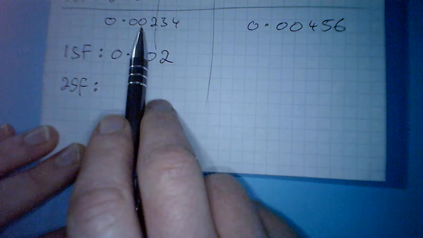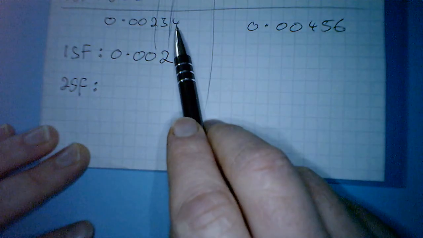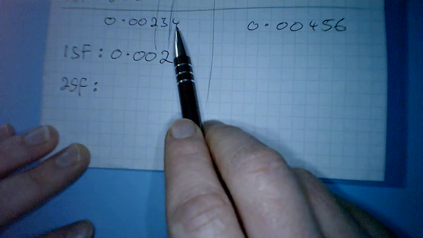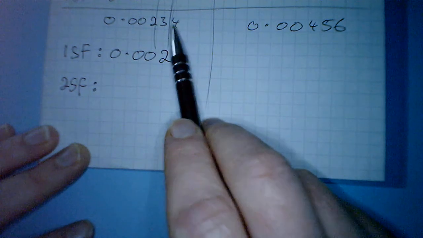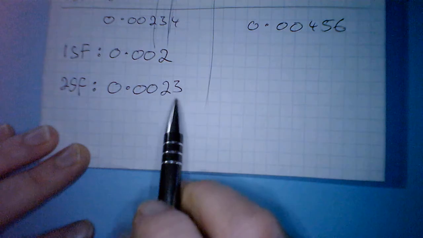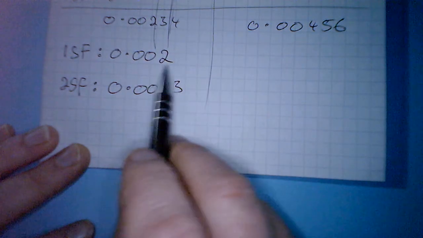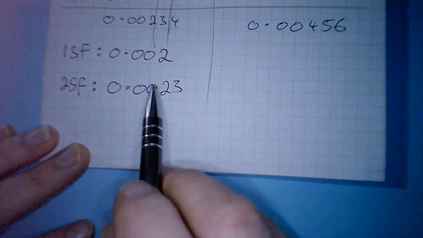Similarly, to 2 significant figures, they're not significant. That's the first, that's the second. That's where the barrier would go. Is this 4 5 or above? No, it isn't. And so the 3 will stay as a 3. 0.0023. And look, there are two things that are non-zero. Here there is one thing that is non-zero.